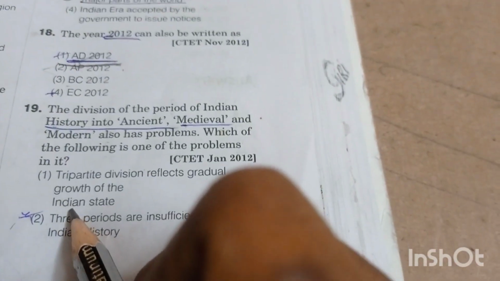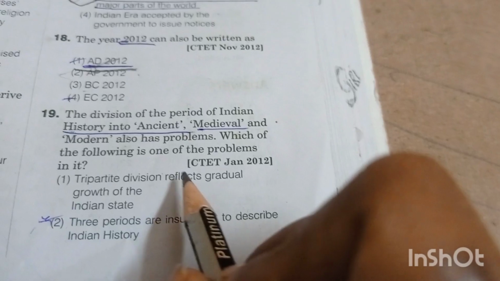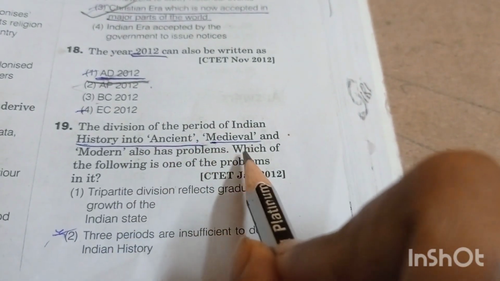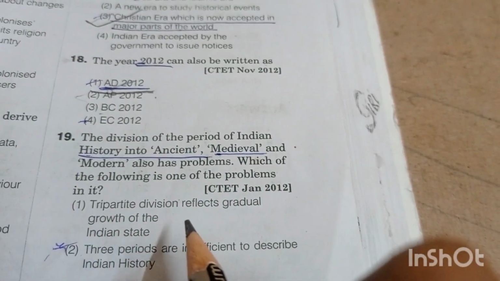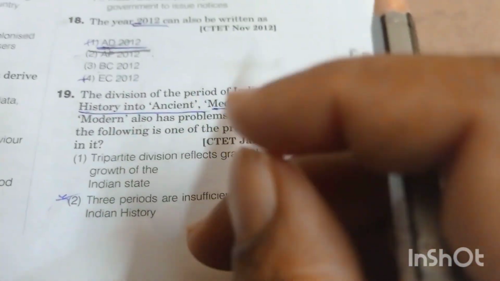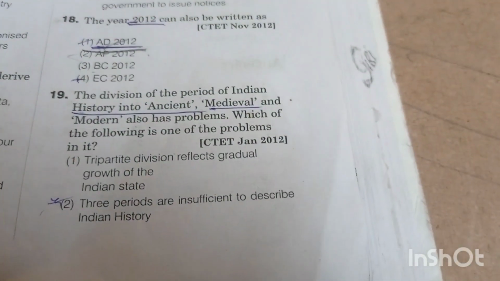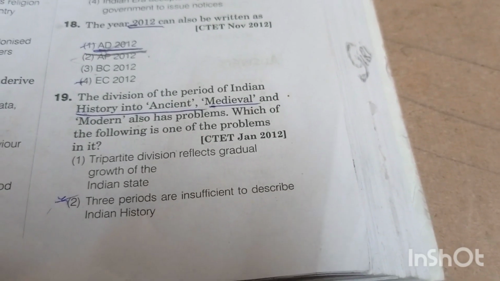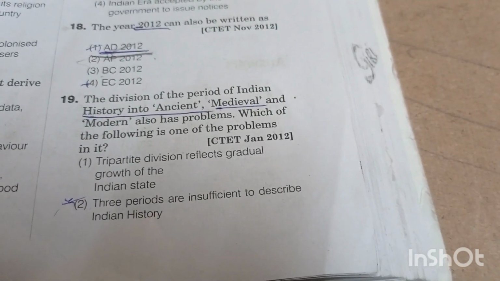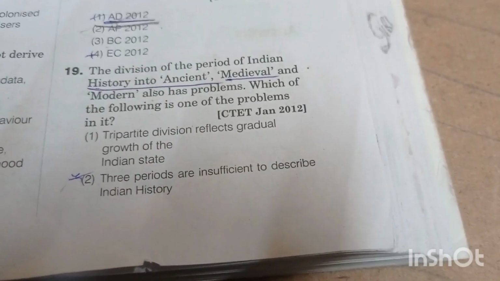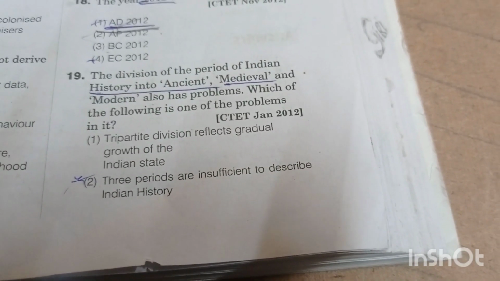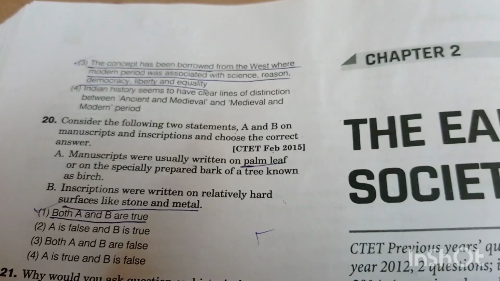Next, the division of Indian history into ancient, medieval, and modern also has a problem. Which of the following is one of the problems? There are four options. The first is the tripartite division reflecting the gradual growth of the Indian state. Second, the three periods are insufficient to describe Indian history.